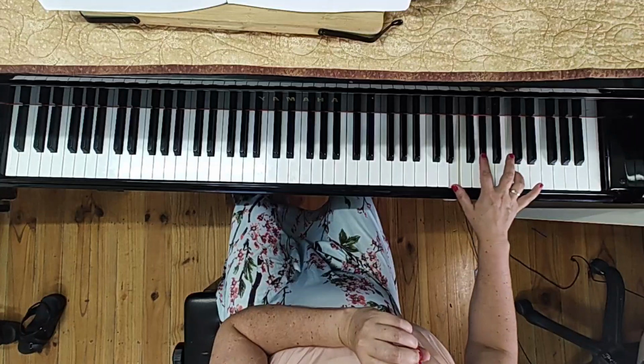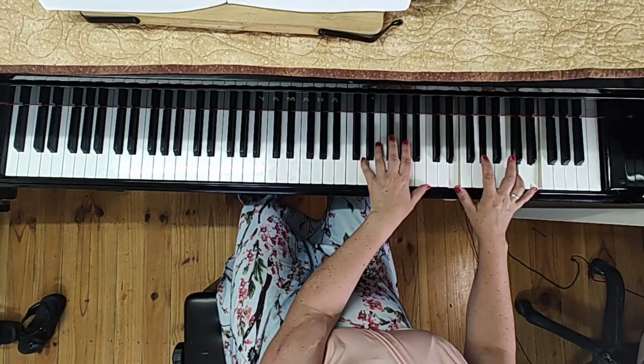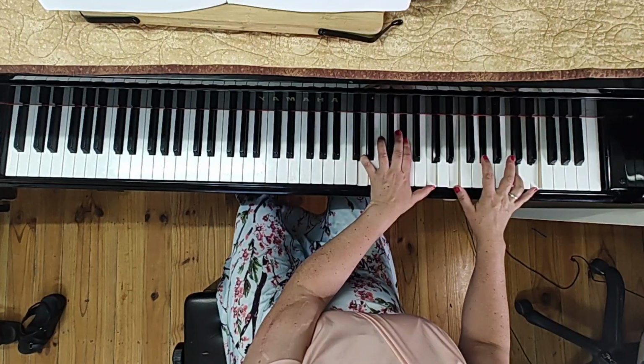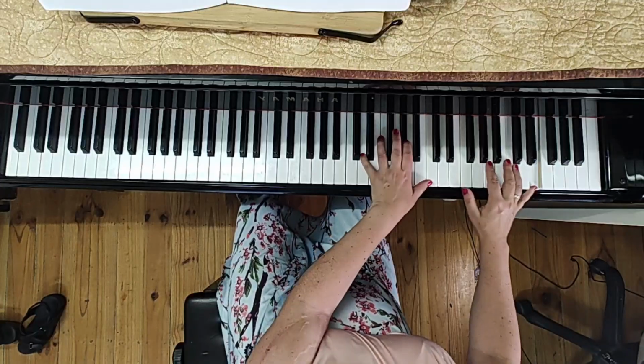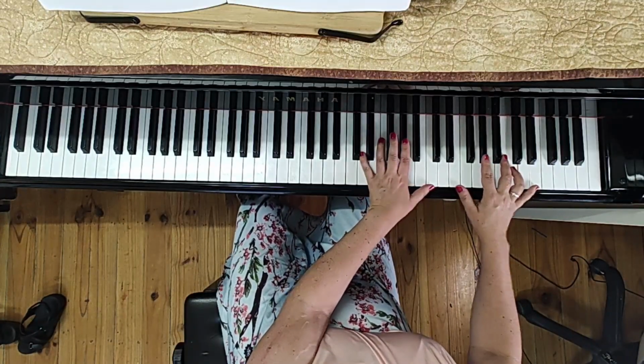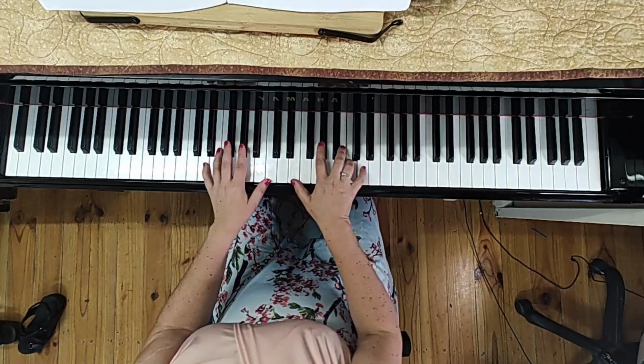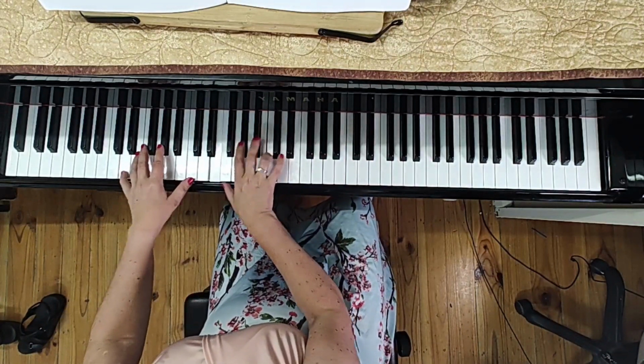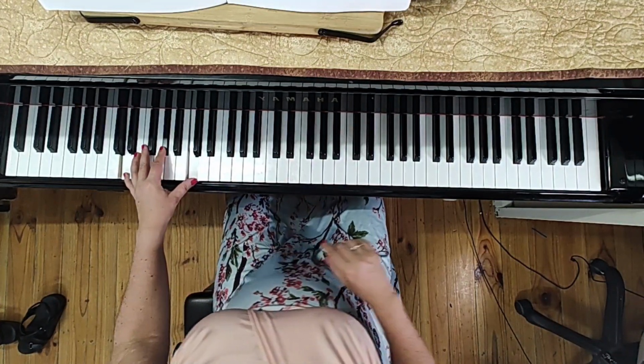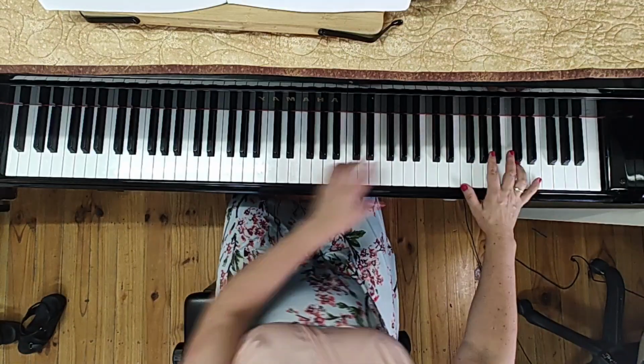So it's E, G sharp, C, E, and this time we've got D, G sharp, C. And that is our pattern. It has to be perfectly even. 1, 2, 3, 4, 5, and repeat. And you'll notice that that pattern just repeats every octave.